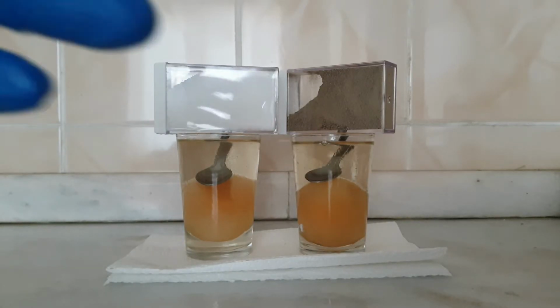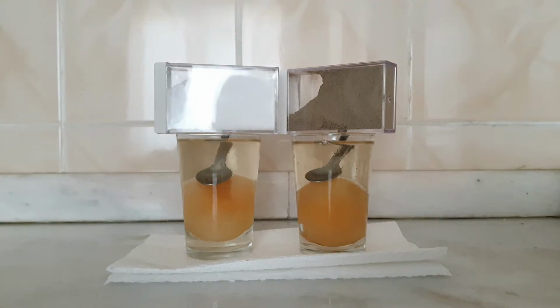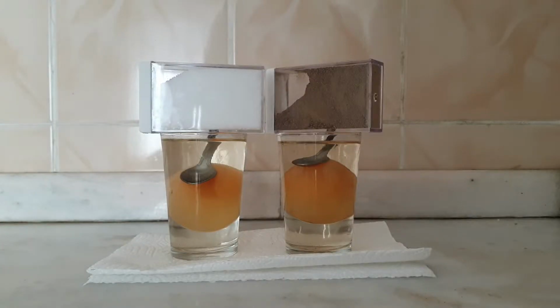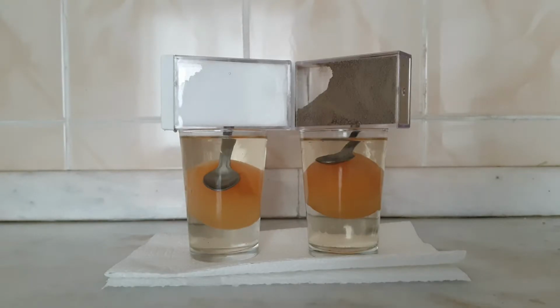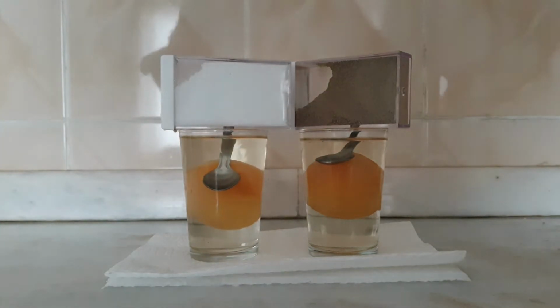I found a way to submerge them. I hope they won't float again. I know we are still continuing the experiment, but after 6 hours I want to show what's going on.